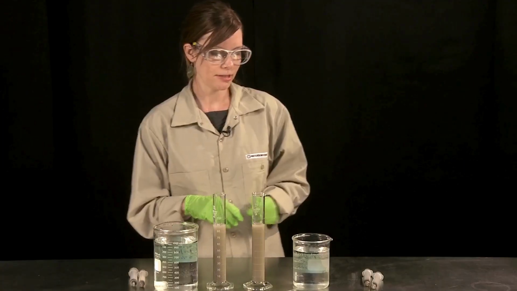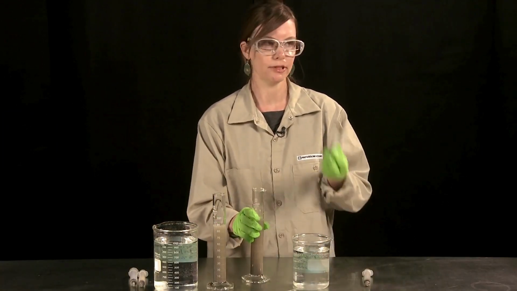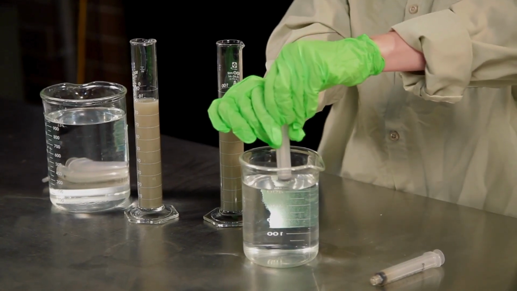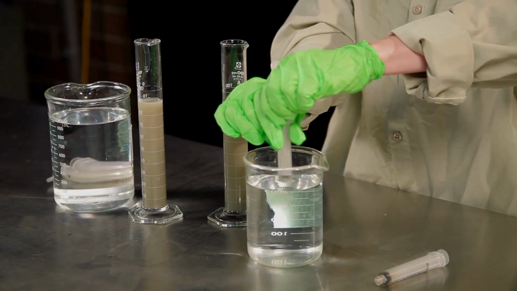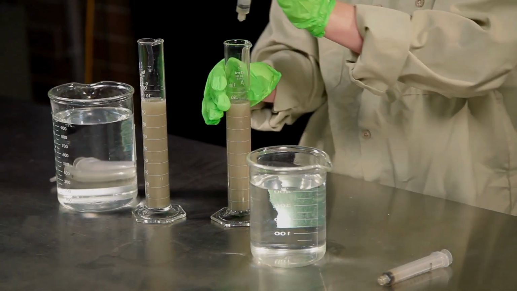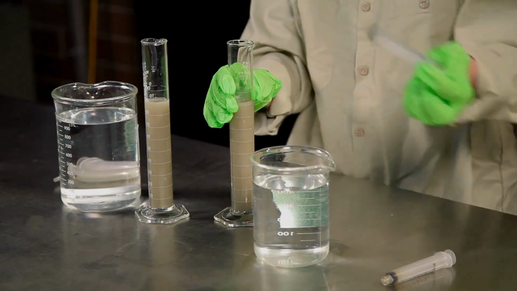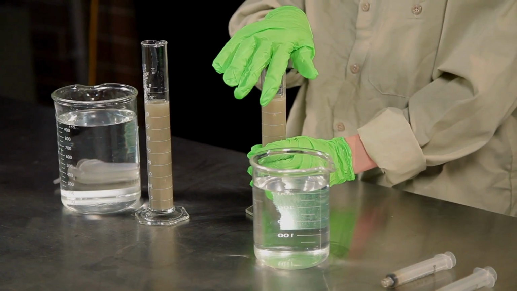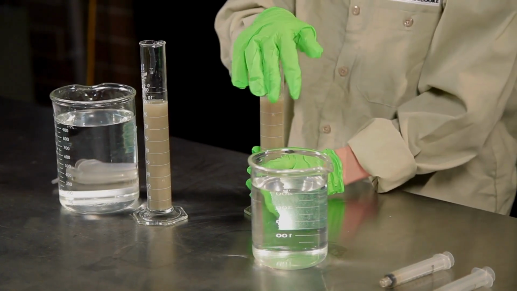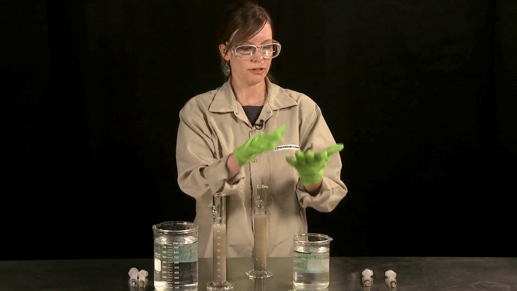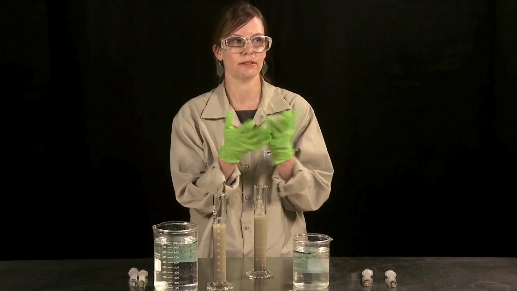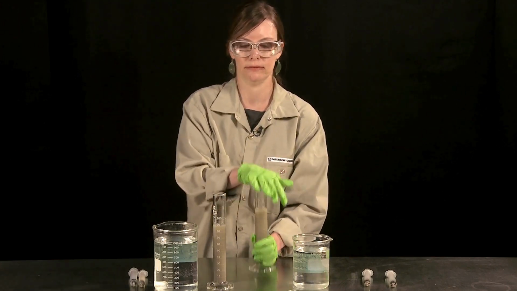So first of all, I'm going to add some flocculant to my slurry sample using the syringe. I'm just going to do about 1 ml. The cylinder is going to be inverted 3 times to maximize the mixing between the flocculant and the slurry material. I should also mention that gloves are recommended as PPE for this experiment to reduce the contact with the material.